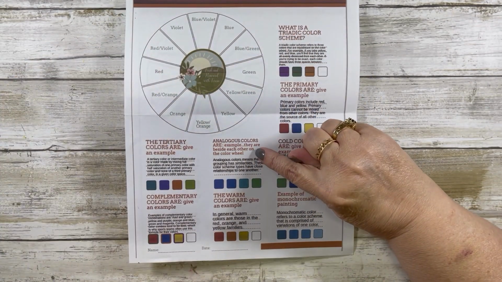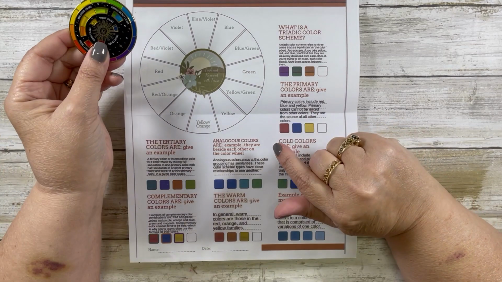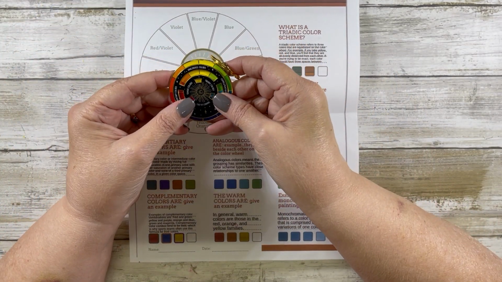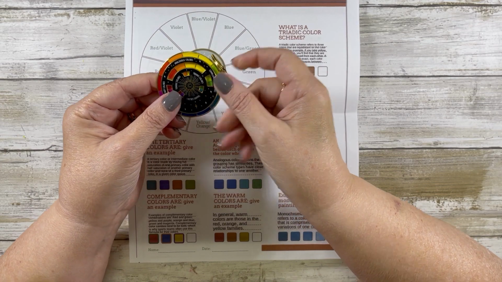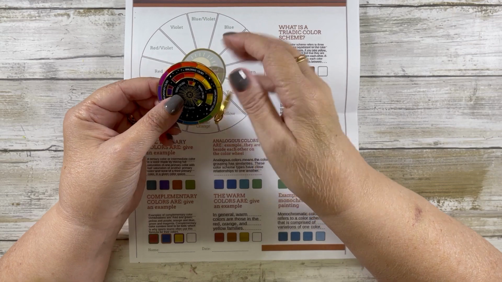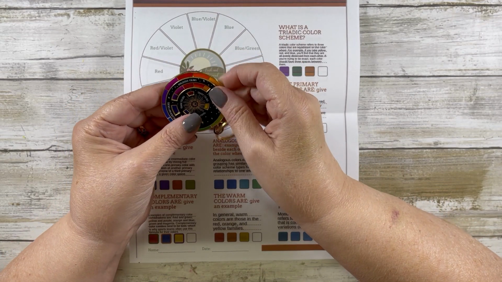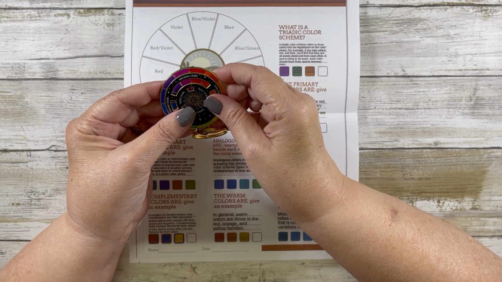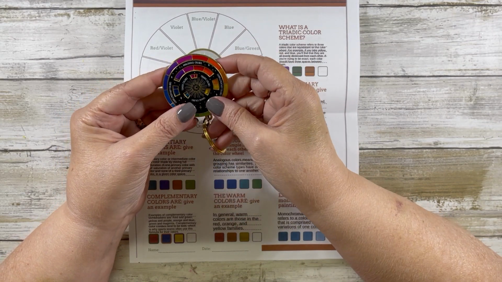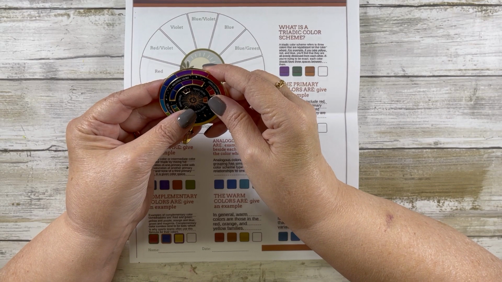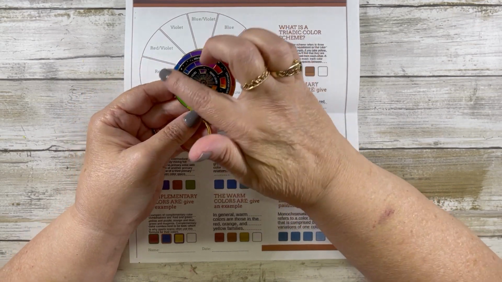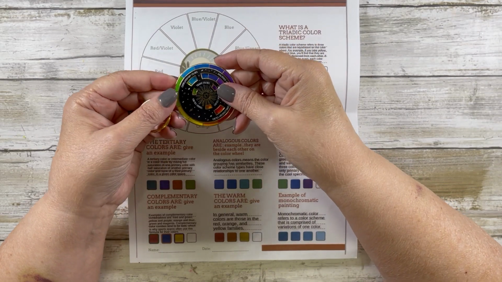They're beside each other on the color wheel. So we have yellow, orange, and green; oranges and yellows; red, orange, and yellow; then purple, magenta, red, and orange. Wherever you turn it, you have colors together.